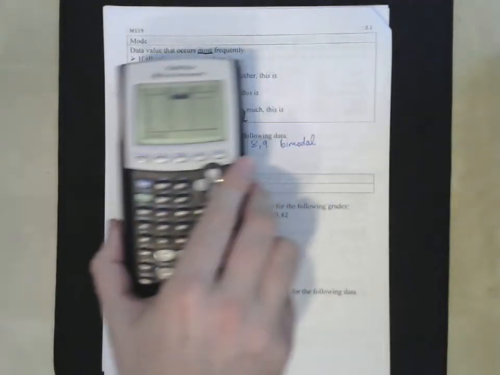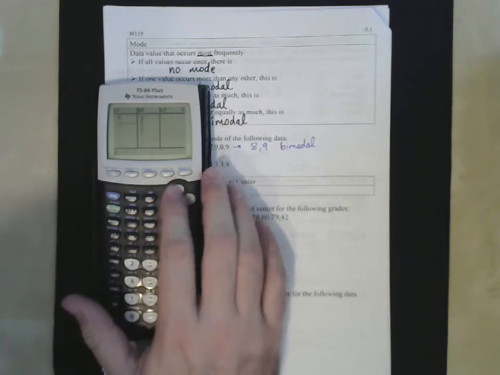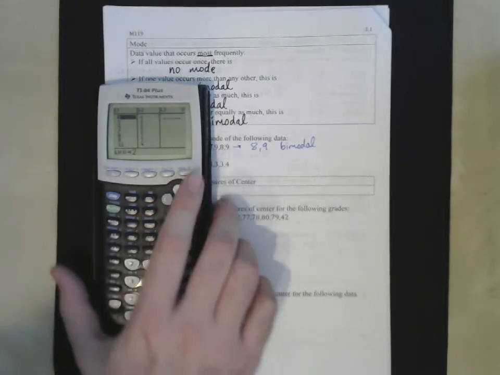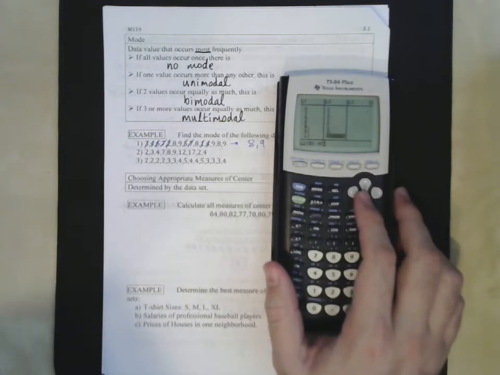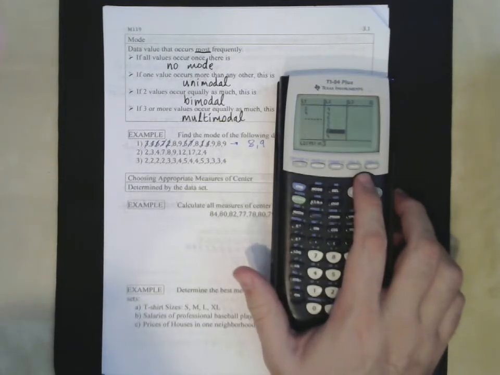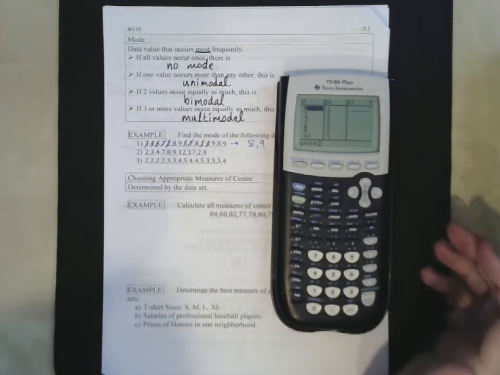Now there is an easier way to do this on the calculator, which we'll talk about in these next 2 examples. What I've got here is our data entered. In list 1, I've entered number 2, and in list 2, I've entered number 3. You can see it's quite a bit longer there. Now we're going to talk about how we handle multi-data sets.